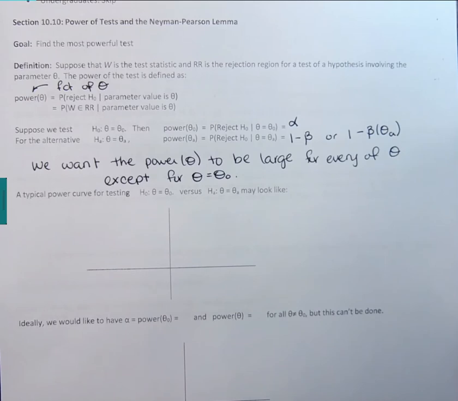The reason for this is when theta is equal to theta naught, we don't want to reject the null because it's right on the null. But for every other value of theta, we would like it to reject the null.